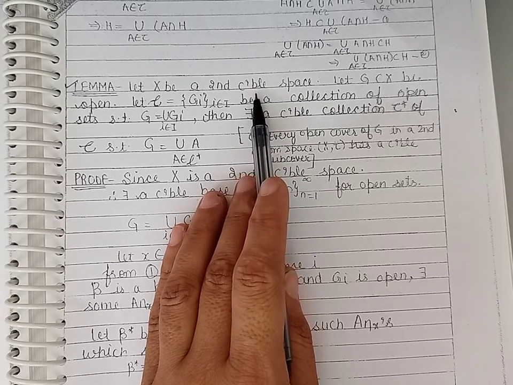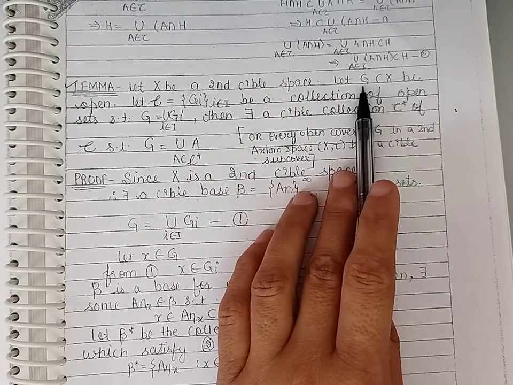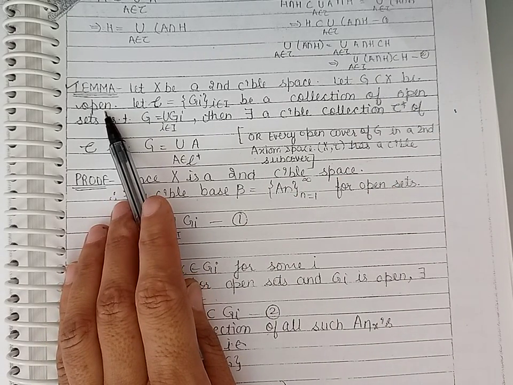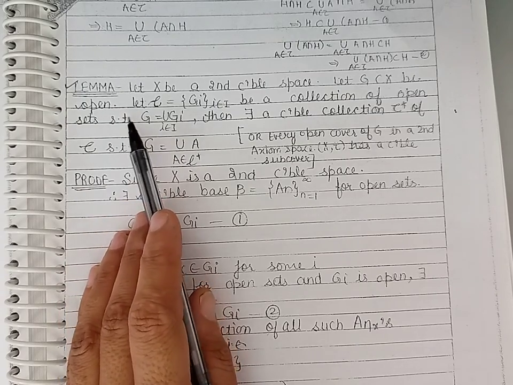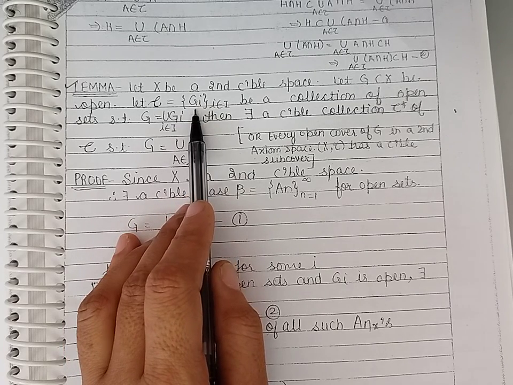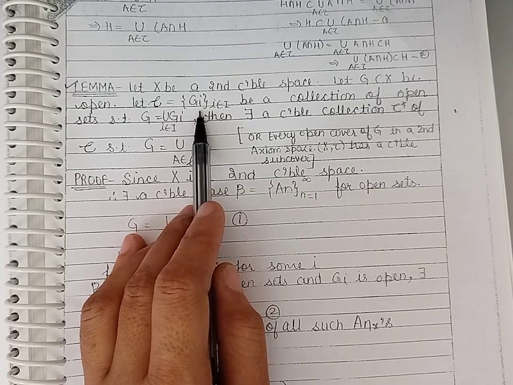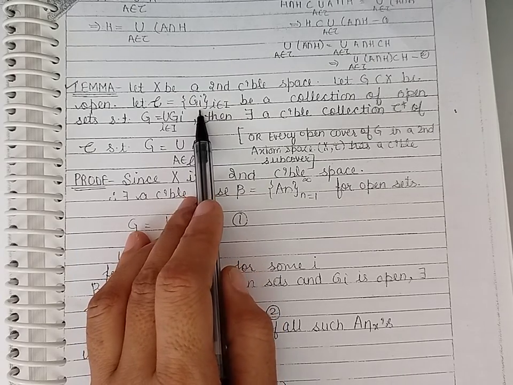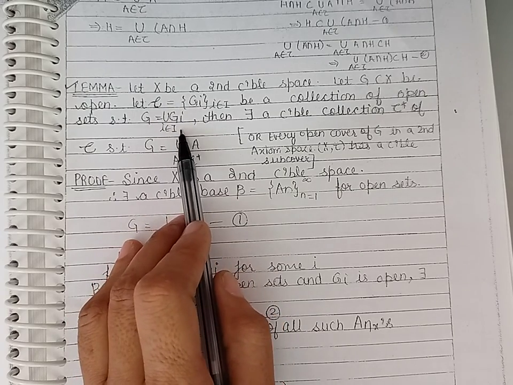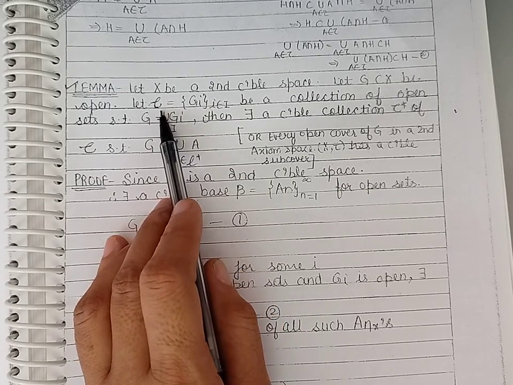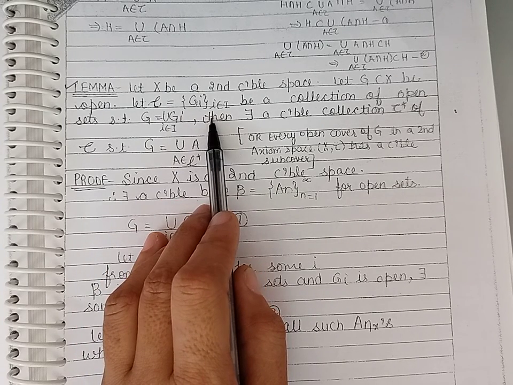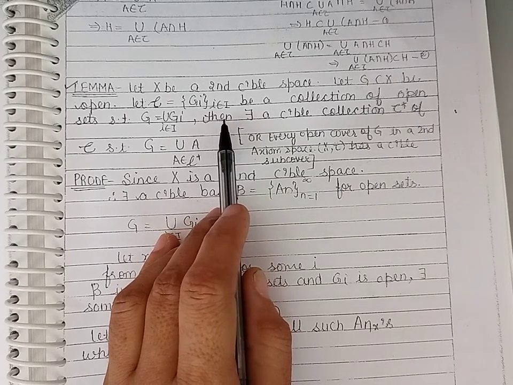then every open cover of a set G, which is open subset of X, has countable subcover. It means if we have a collection E, the collection of G_i's, where these G_i are open sets and G is the union of these G_i's, meaning the collection E is open cover of G, then we are to show that this open cover has countable subcover.